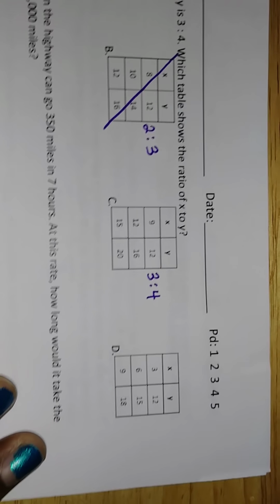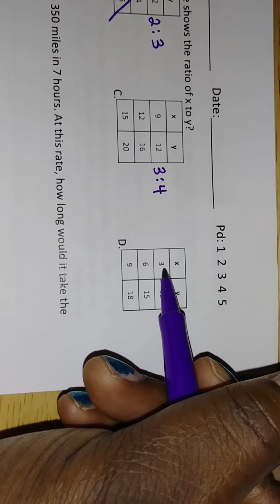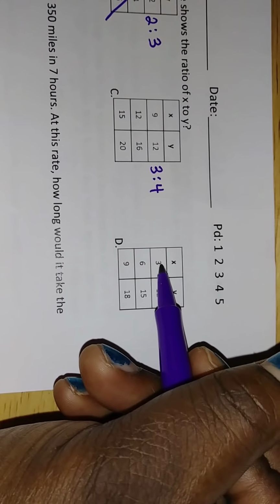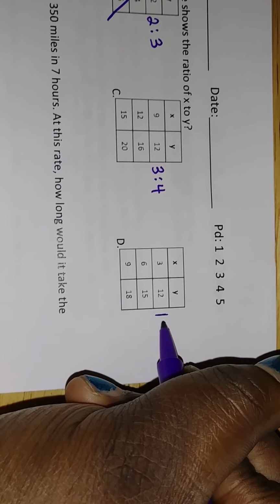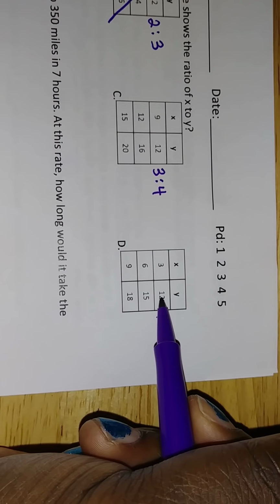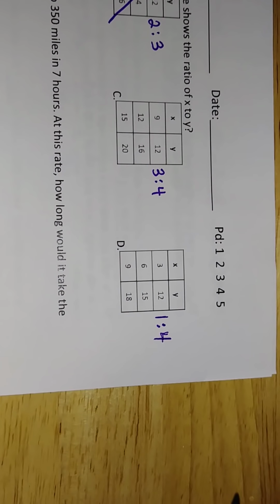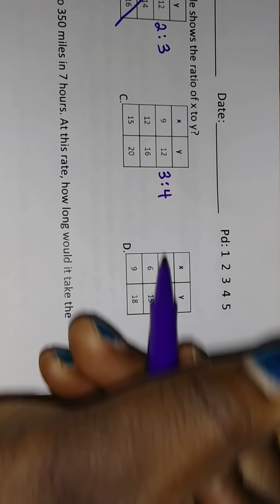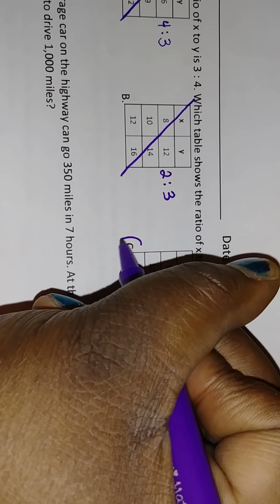Let me just check my last one just to make sure. 3 to 4 ratio. How many between 3 and 12? They share a 3. How many 3's out of 3? Just 1. How many 3's out of 12? I get 4 of them. This is not a 3 to 4 ratio. So the one that has a 3 to 4 ratio is C.